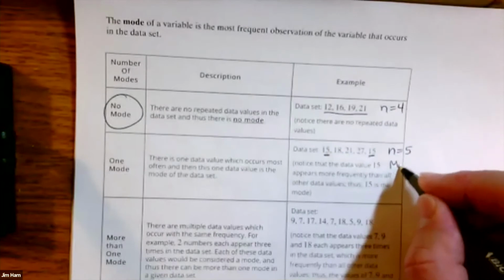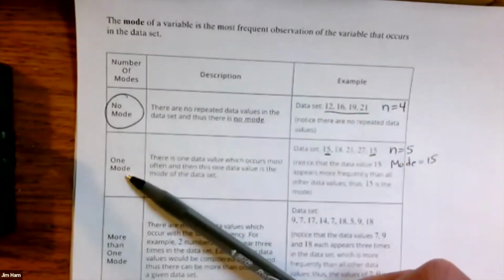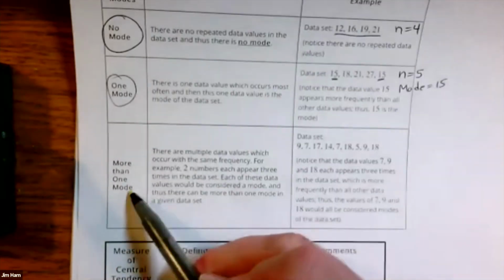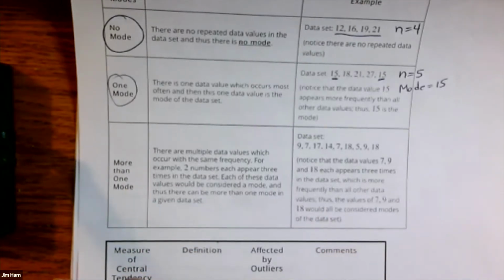So we say that the mode is equal to 15. And this is a scenario where we have just a single mode, one number, one data value. And then we can have more than one mode. We can have 2 modes, or we can have 3 modes, we can have 4 modes, really depends on the data set.